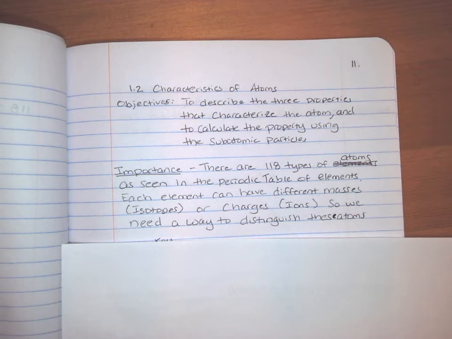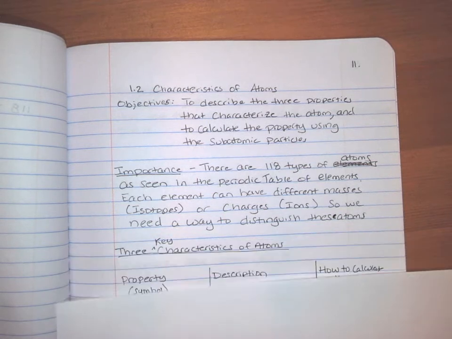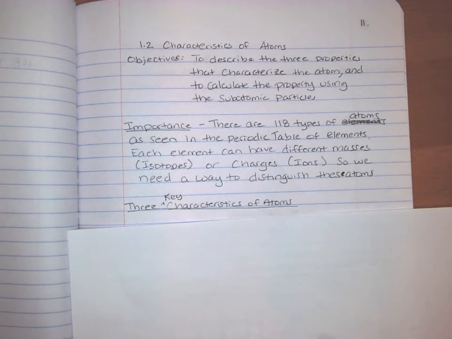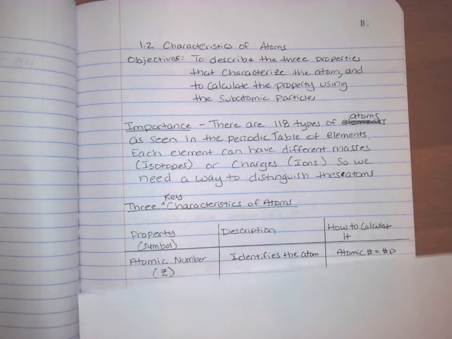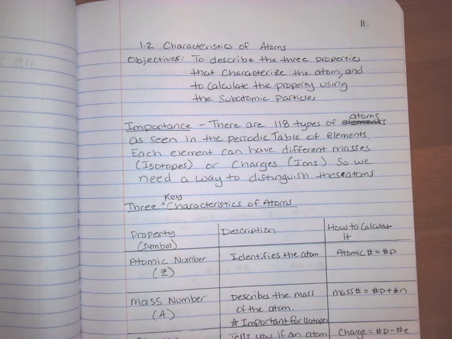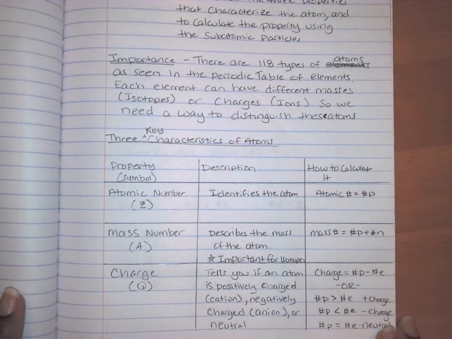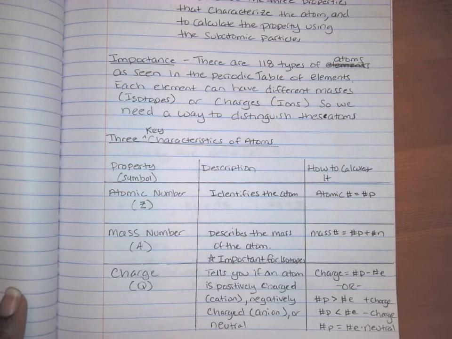As I was saying, we need a way to distinguish these atoms, and the way that we do that is we use 3 characteristics to help us distinguish and describe the atoms. So we'll write that information down. Here's the table. I'll zoom this in a bit.